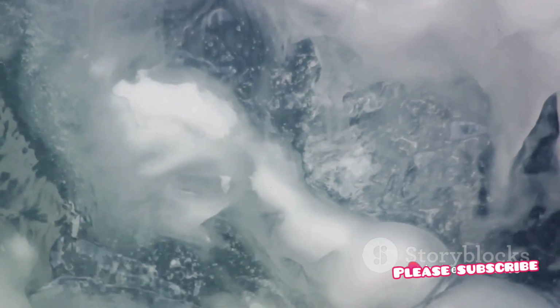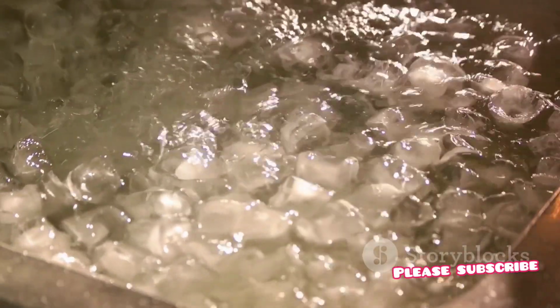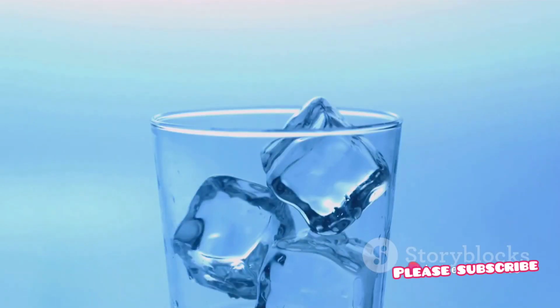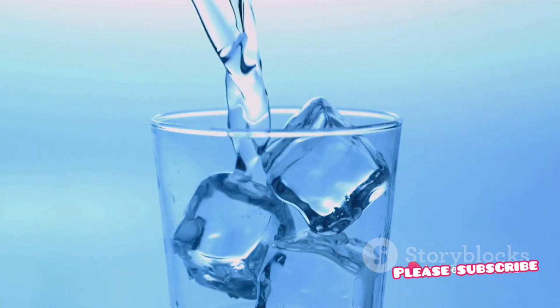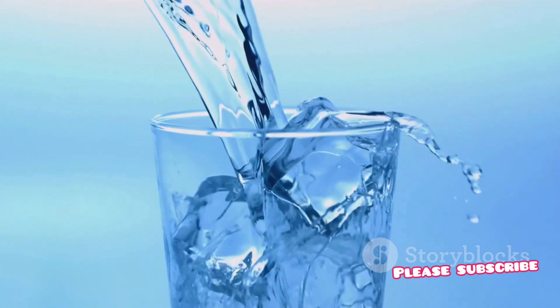You see, density is a measure of mass per unit volume. The hexagonal lattice of ice spreads the water molecules out, occupying a larger volume than the same number of water molecules in a liquid state. Therefore, even though a block of ice and an equivalent volume of water have the same mass, the ice takes up more space, making it less dense.